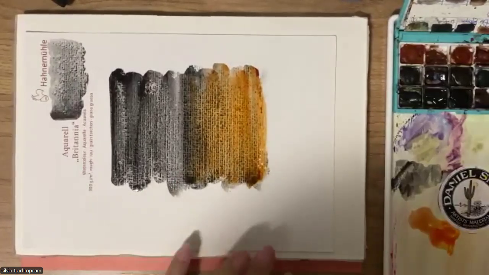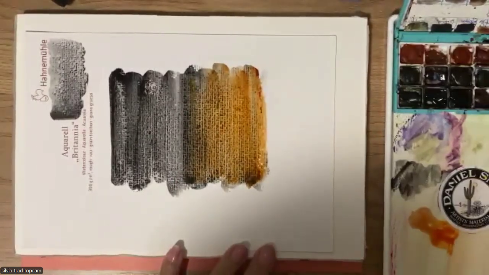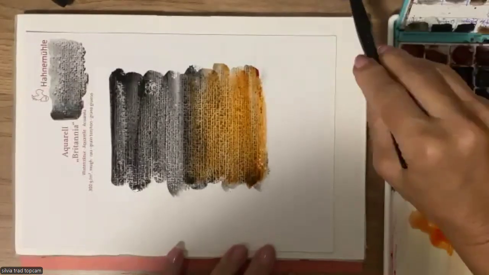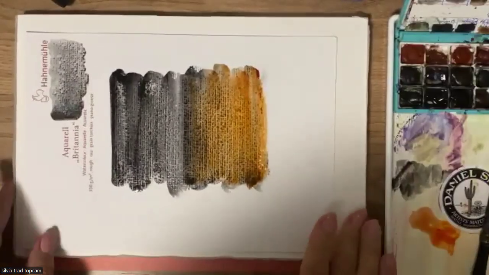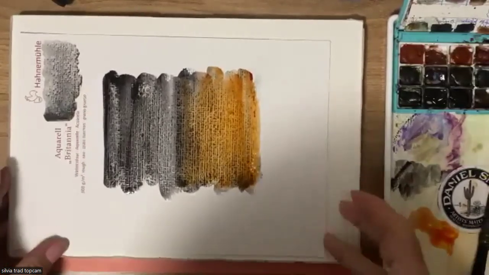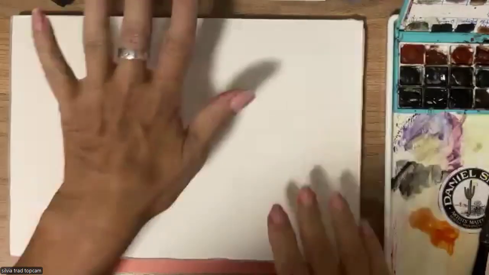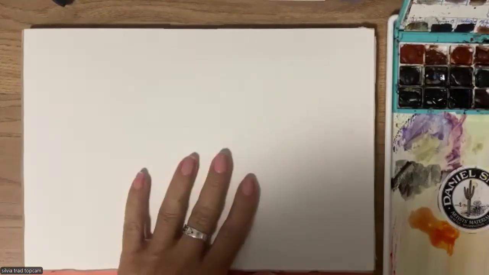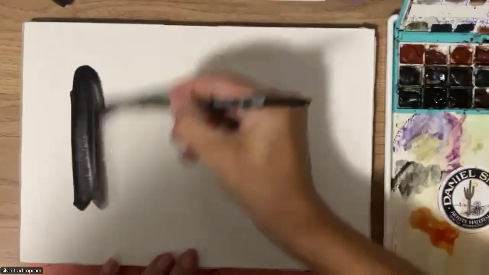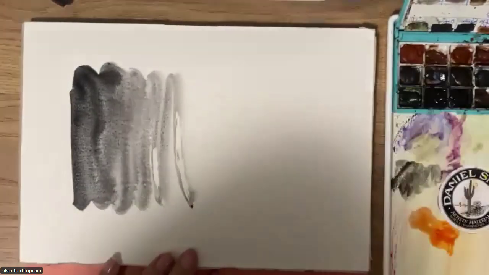So I use this a lot to make texture. Now, if we do the same thing on hot pressed paper, I will let it dry here a little bit. So this one is hot pressed from Bauhong. It is completely different.